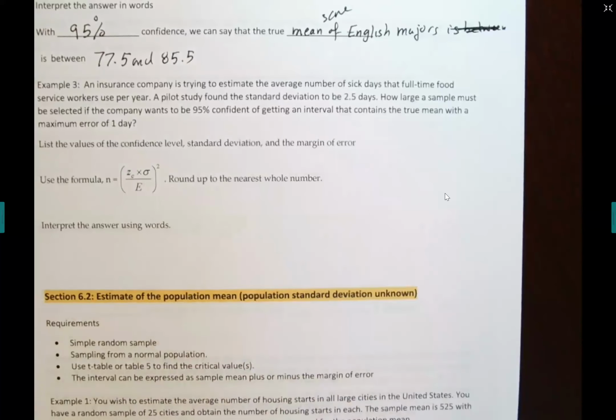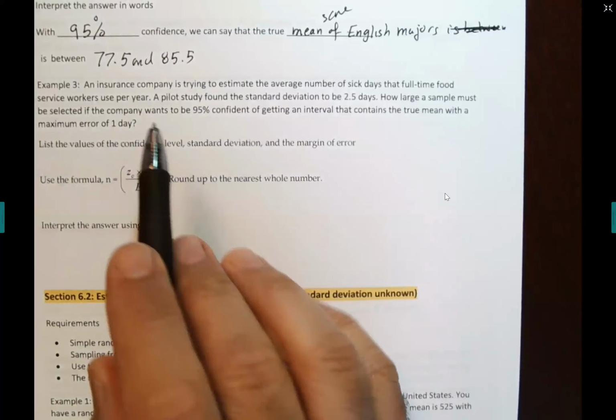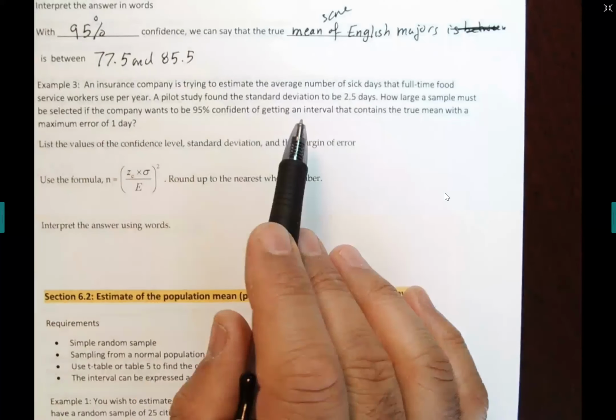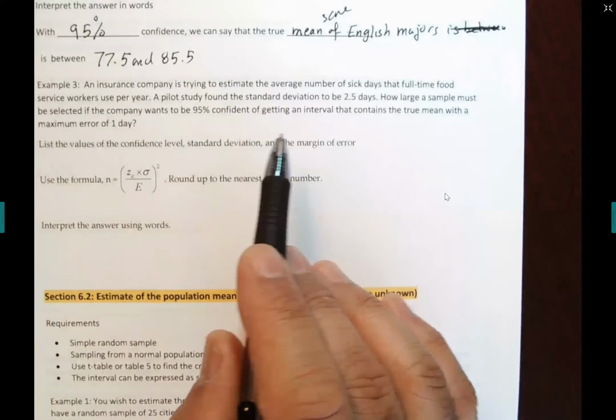All right. An insurance company is trying to estimate the average number of sick days that full-time food service workers use per year.